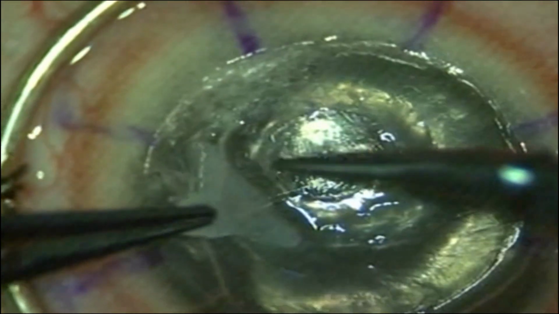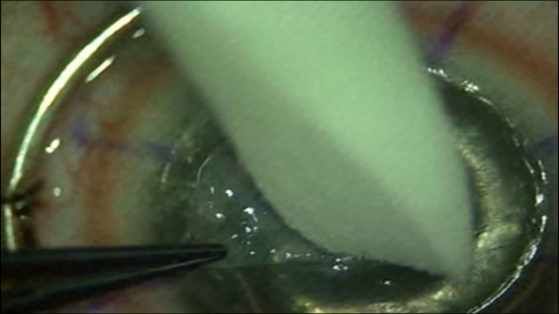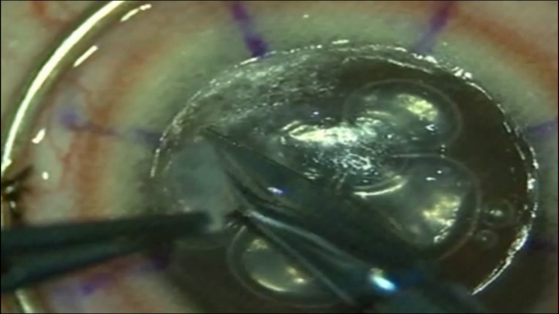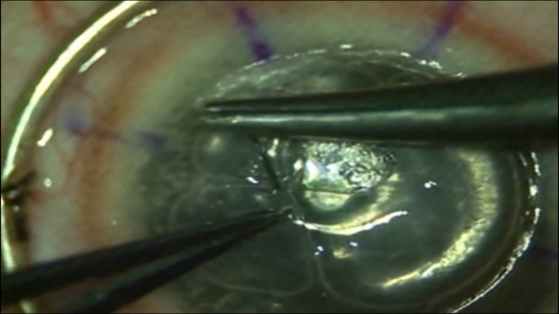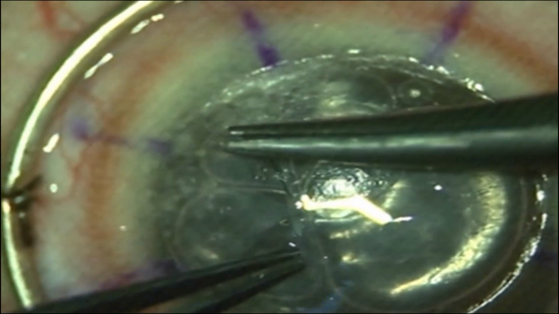The frequent escape of the air bubble from the anterior chamber through the perforation had to be dealt with using a 10-0 nylon suture application.